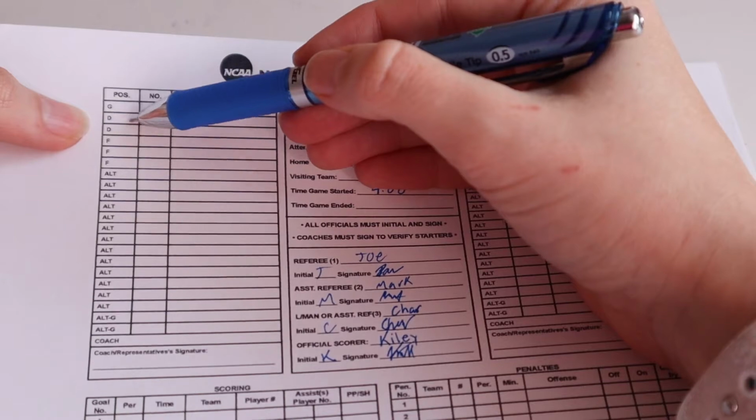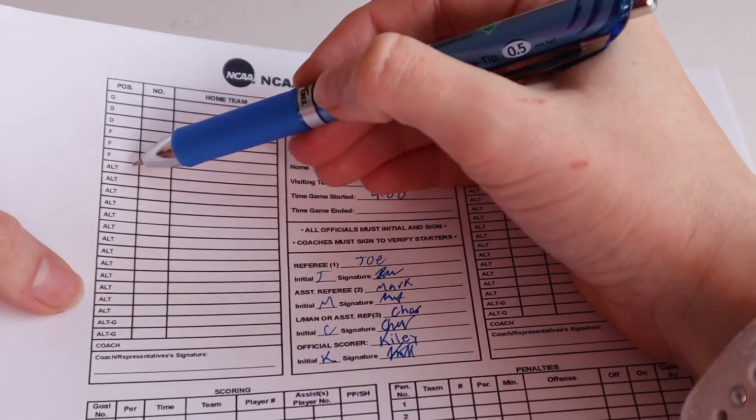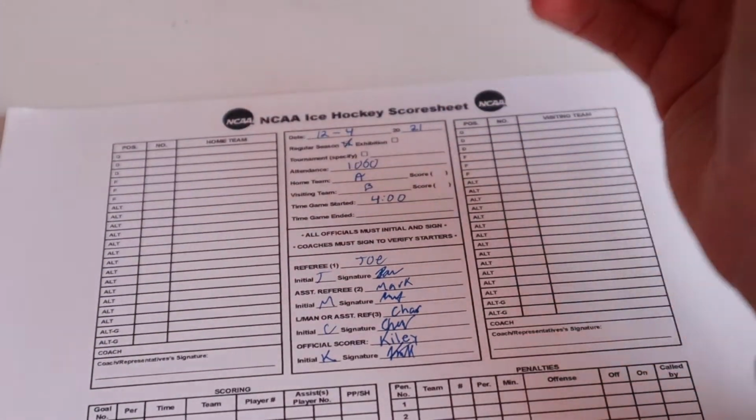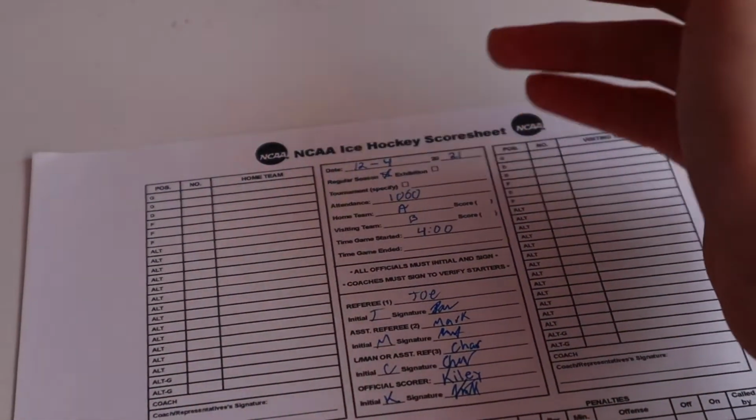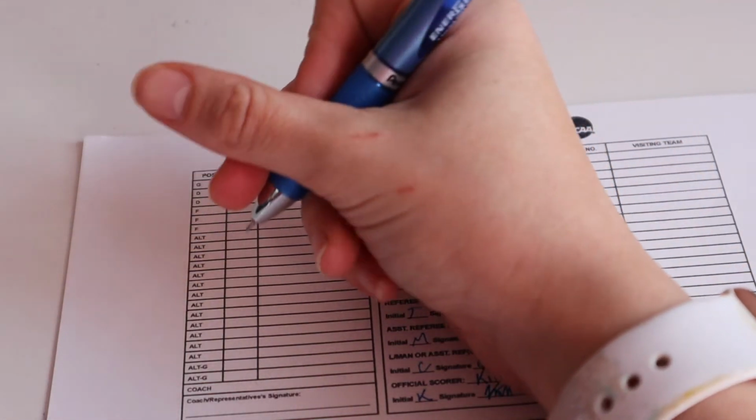So that's for your goalie, your 2 defenders, and your 3 forwards. And then you have your list of alternates, and then your alternate goaltenders. So those are very specific. You want to make sure that you put those people in the right positions. So what you're going to do is go through and put their numbers on here.